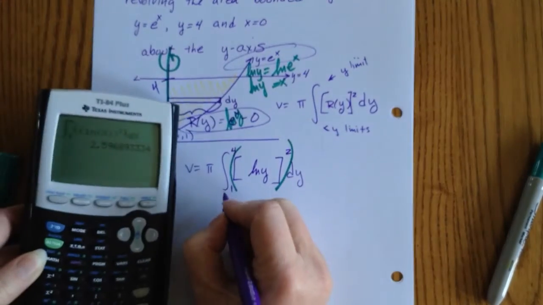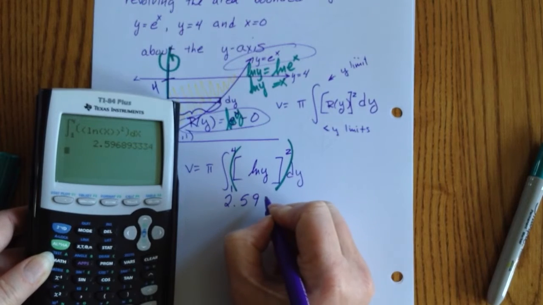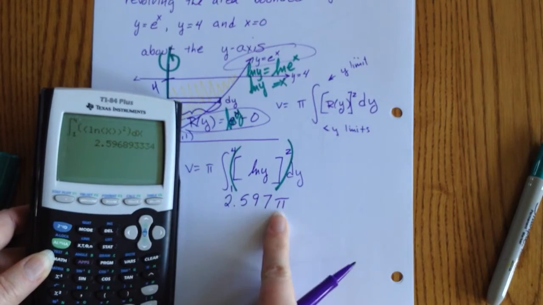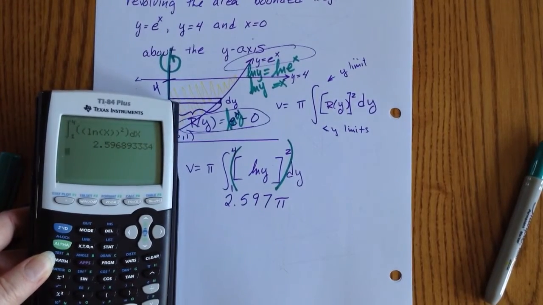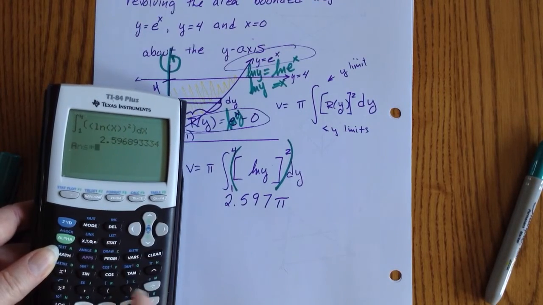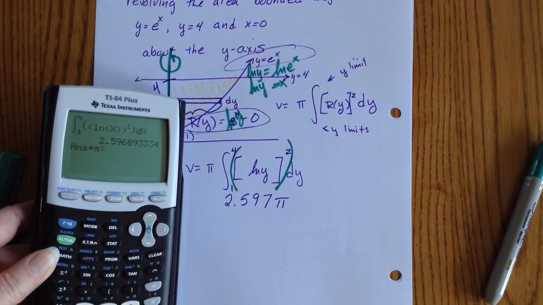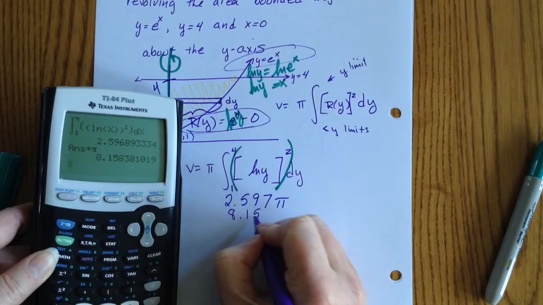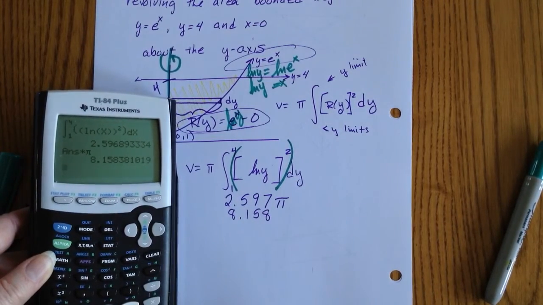If I write that down, 2.59 if I round at the third decimal place, with the pi symbol, or if you prefer, you can take your answer on your screen and multiply by the pi button. So the equivalent is 8.158. Either of these are acceptable, 3 decimal place accuracy.